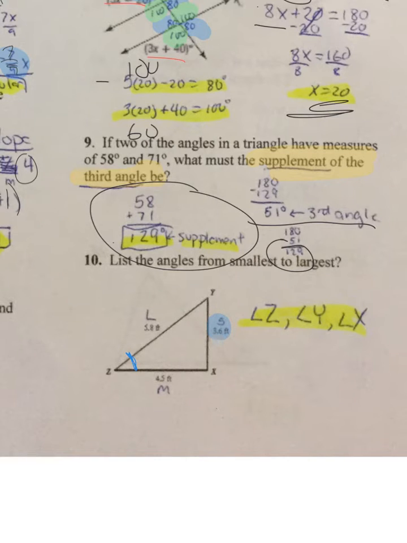That's your smallest angle. All right, and then 4.5 is your middle side from z to x. That's across from the angle y. And then the kind of hypotenuse, we don't really know if it's hypotenuse, but the longest side, 5.8, that's going to be across from x. And so you go in that order: small, medium, large.